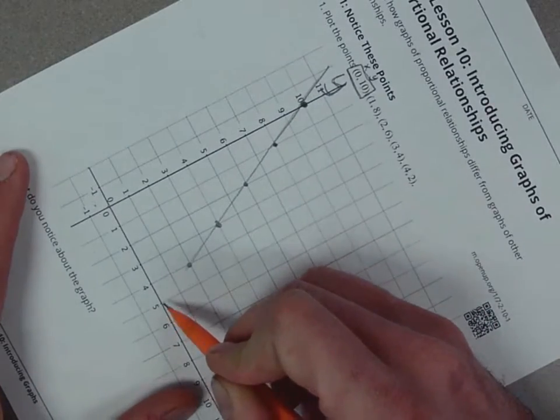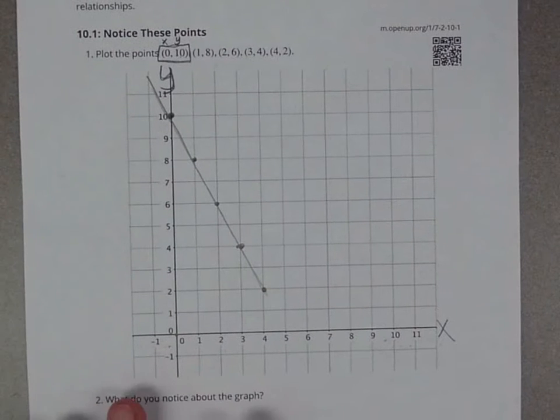Now, what are some things that you notice about this graph? What's one thing you notice, Richter? It's going down. Good. So we would say that this graph has a negative slope. And here's how we look at slope.